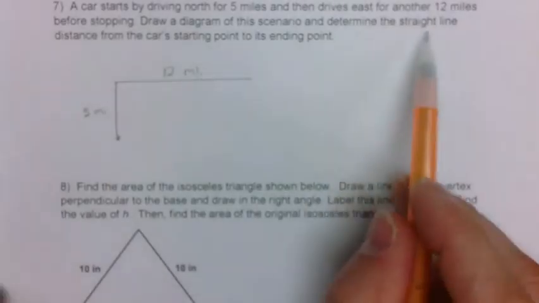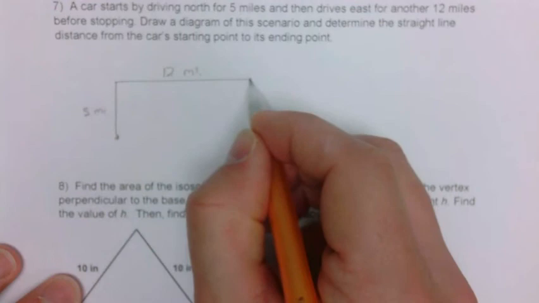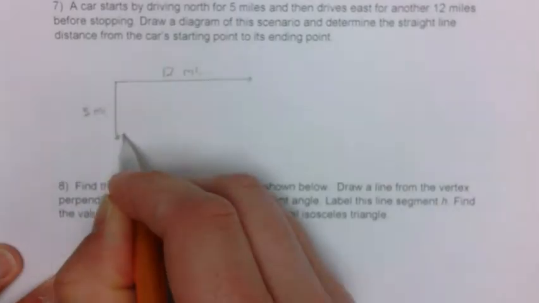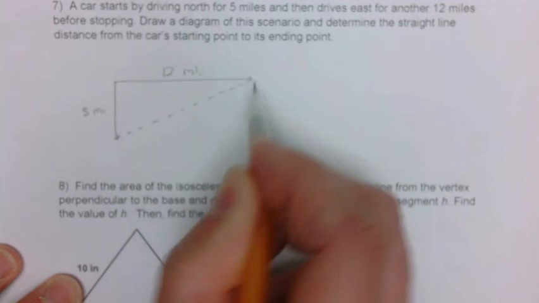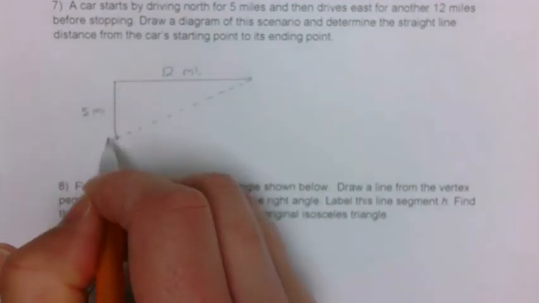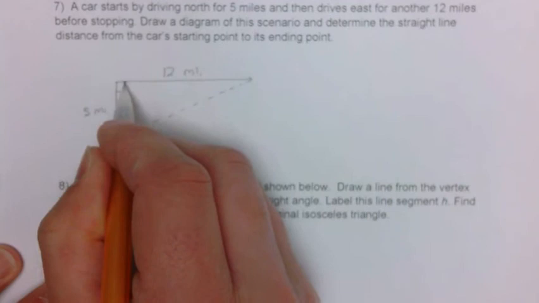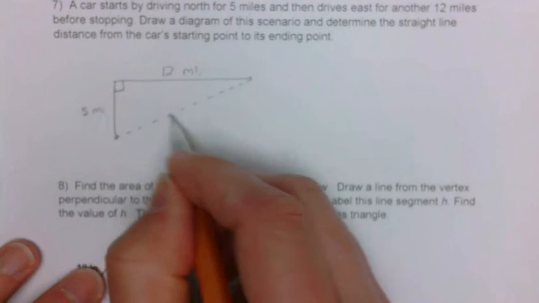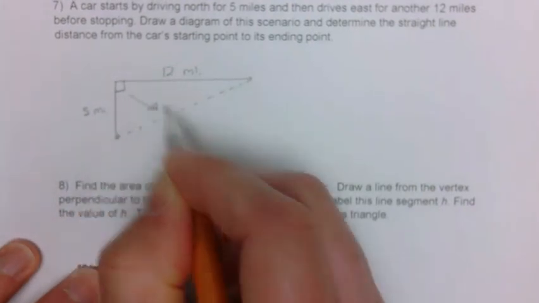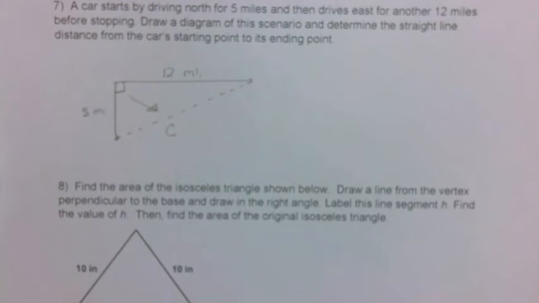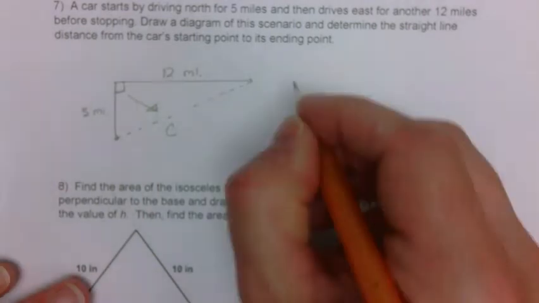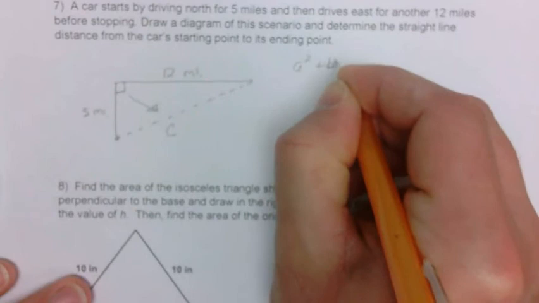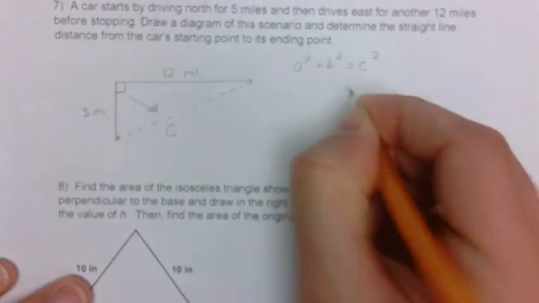They want to know what's the straight line distance from the car's starting point to its ending point. So there's where it ended, there's where it started. I need to determine what this length is going to be here. And the directions have formed a right triangle. Okay, I know that that's a right angle there. This unknown value is across from the right angle, so this must be the hypotenuse. So we've got to try to figure out how much that value is going to be. So in order to figure out that value, let's use the Pythagorean theorem. A squared plus B squared equals C squared.